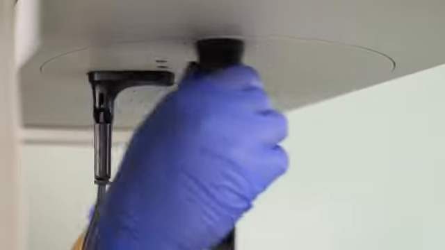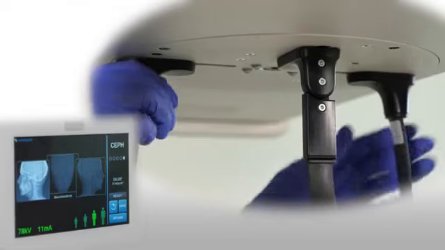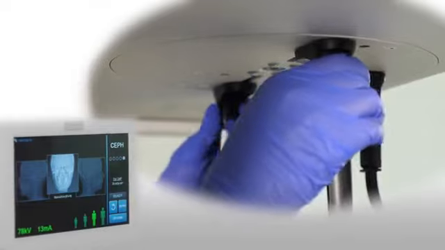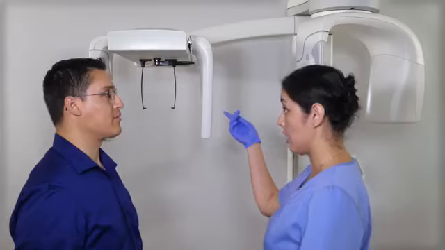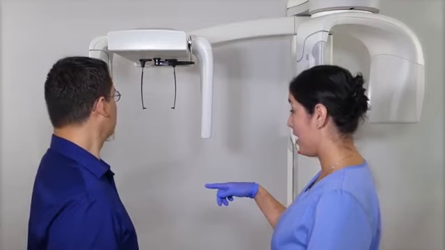Rotate the cephalostat to the proper position based on the desired function or study type. Rotating the cephalostat will automatically configure the system for the chosen cephalometric study type. Now that the Ceph function is chosen, explain the examination to the patient.